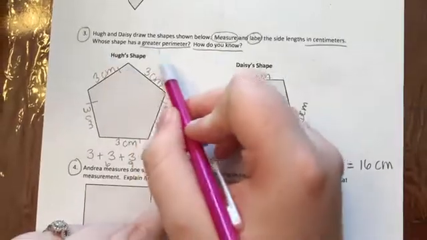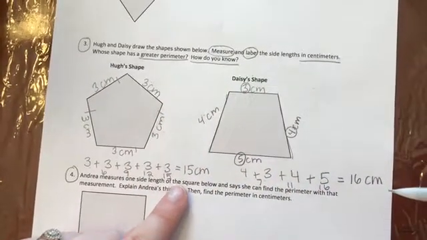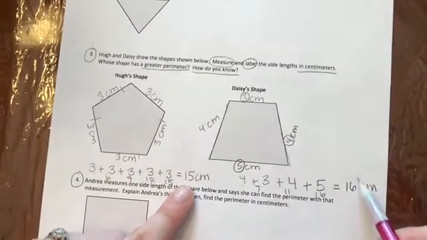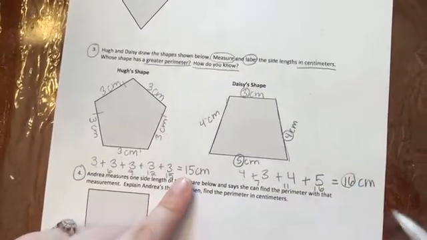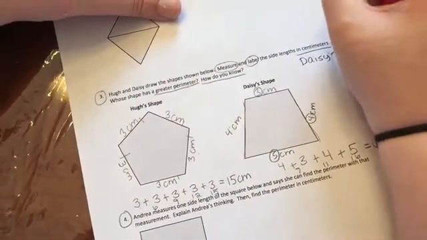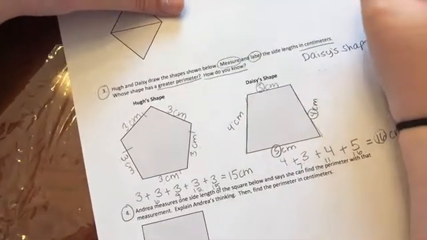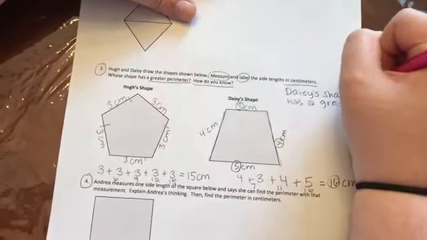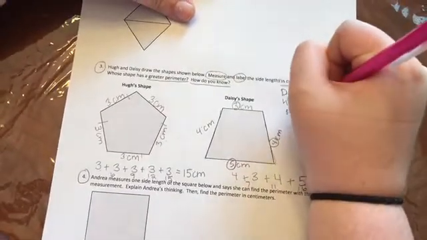So Daisy's shape has the greater perimeter. Which one is the higher number? 15 or 16? It's going to be 16. So Daisy's shape has the greater perimeter. So for your answer, you would write Daisy's shape has a greater perimeter.